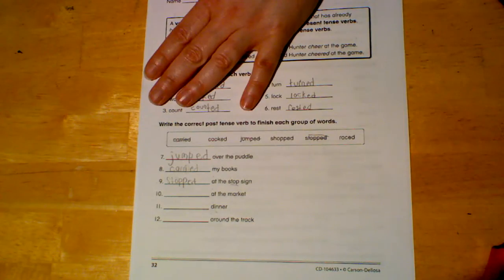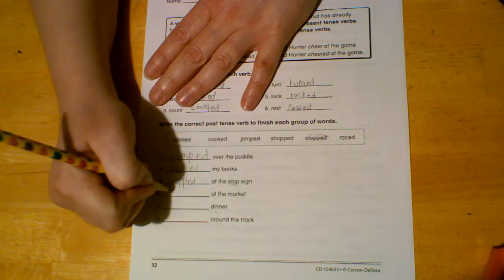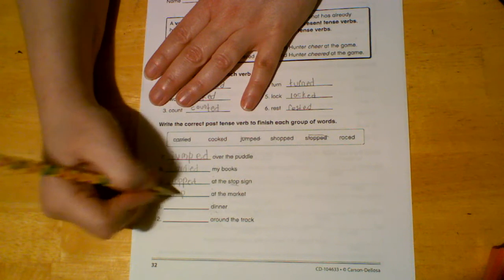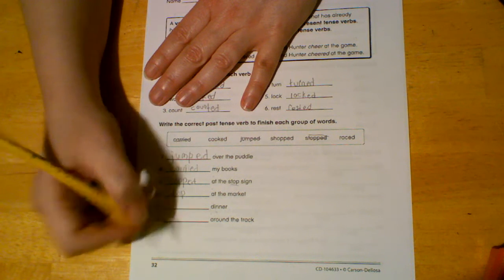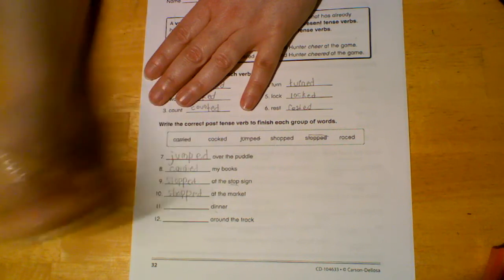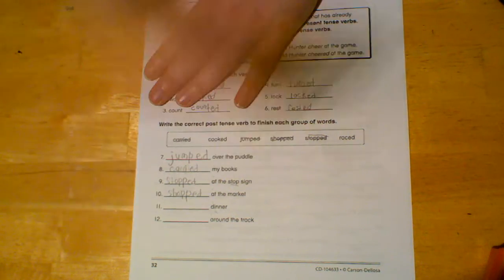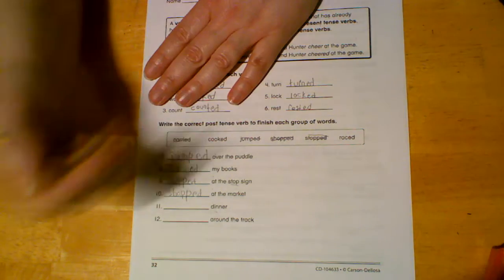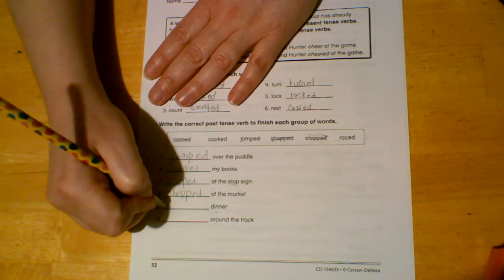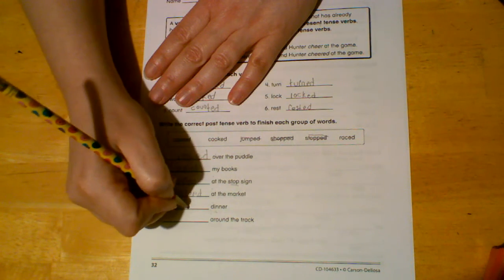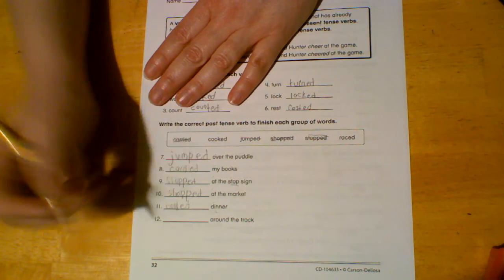Blank at the market. What are you going to do at the market? Well, you're going to shop, but we did that yesterday, so we shopped. Again, the base word is shop, but in order to keep that short O sound, we have to add another P and then our vowel suffix. Blank dinner. Are you going to cook dinner or are you going to race dinner? Yeah, I think you already did it, and I already cooked dinner tonight. So we're going to write cook and then an ED. Now we don't need to double that K because we don't have a short vowel sound there.